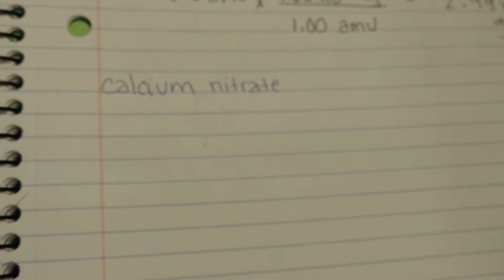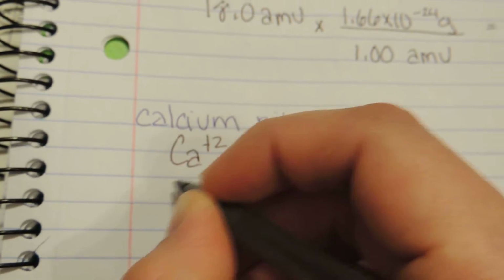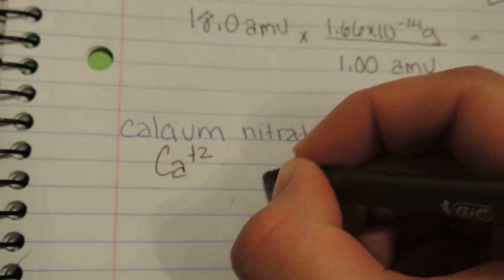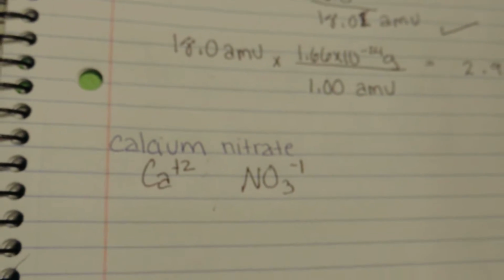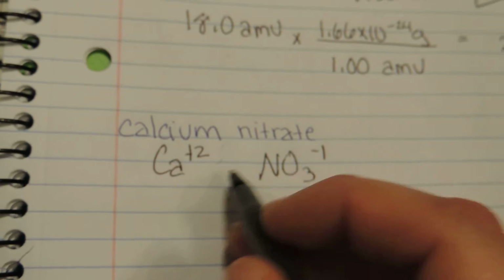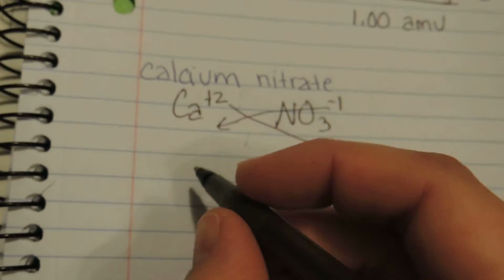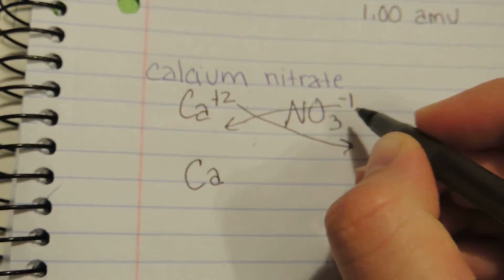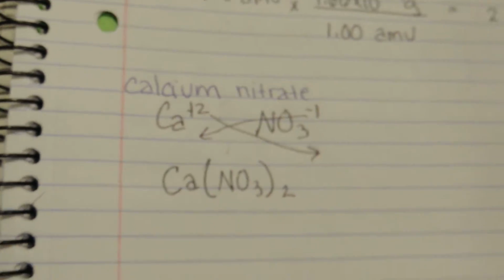So please, please, please, if you didn't understand how to write formulas, you need to go back and learn those before you add math. Okay, so let's just review. Calcium is Ca plus 2 because it's in group 2 of the periodic table. Nitrate is NO3 with a -1 charge because I have that memorized, polyatomic ion. These charges don't add up to 0, so I can drop and swap those numbers, or crisscross, to get my answer. So Ca, and since I need 2 NO3s, I need to put parentheses around my NO3 and stick a 2 on the outside. Now I'm ready to do my math.